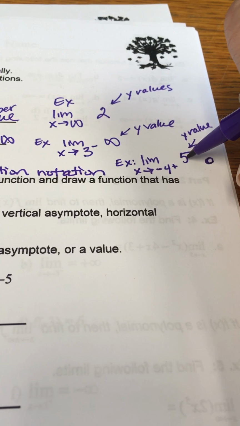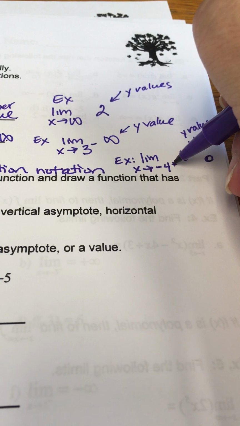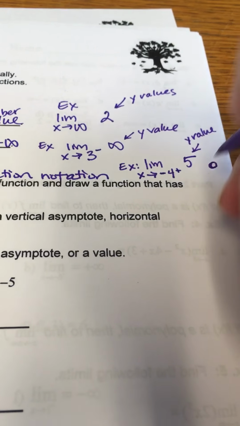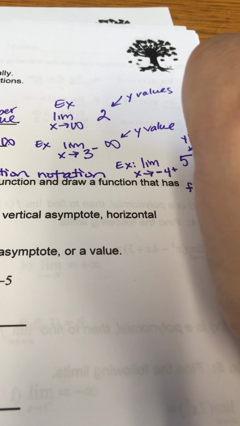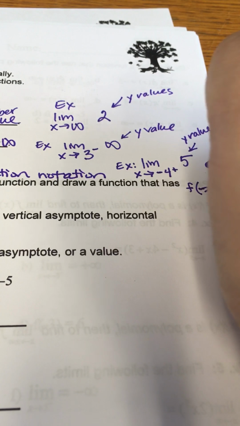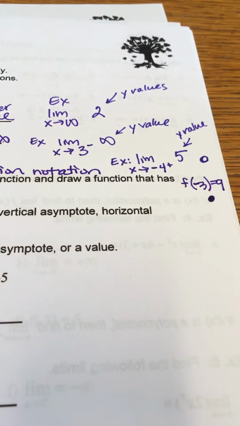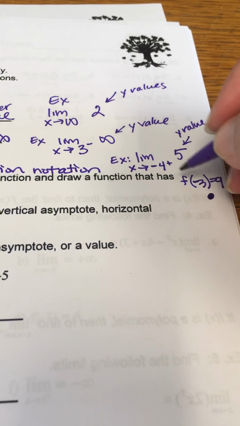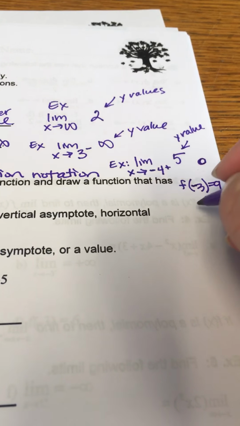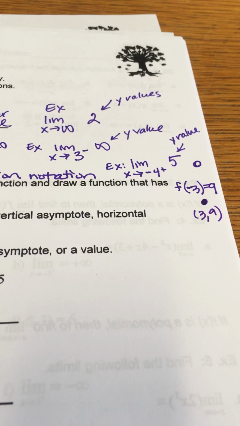At -4 and 5, you'd put an open circle, and you need to remember the graph is going on the right side of that. If you have function notation like f(3) = 9, you would have a filled-in circle, an exact value. x value, y value, so you'd have the ordered pair (3, 9). Put in a closed circle there.